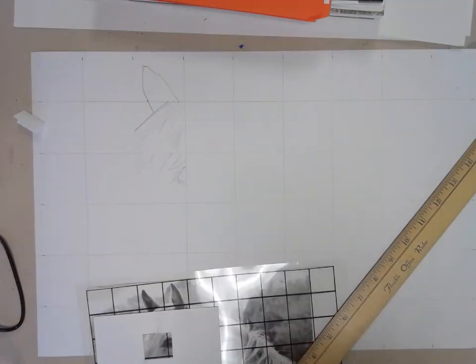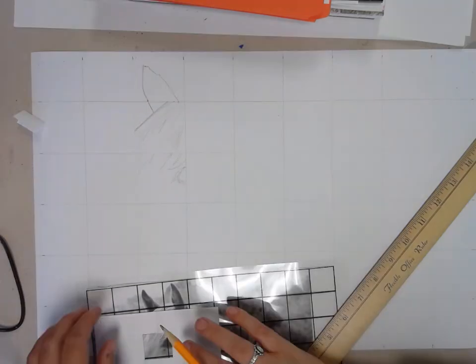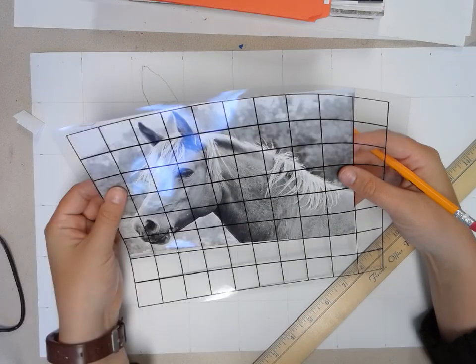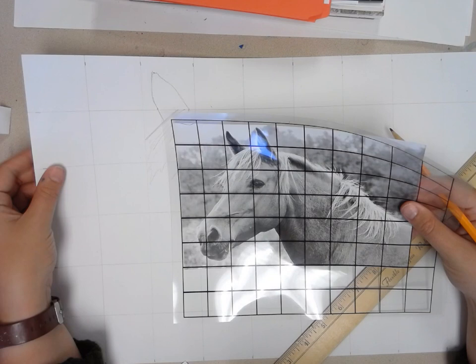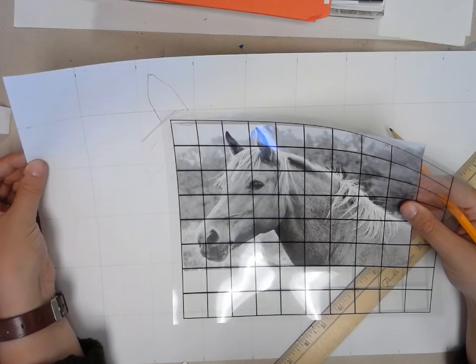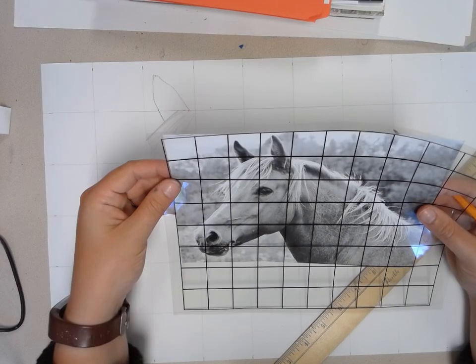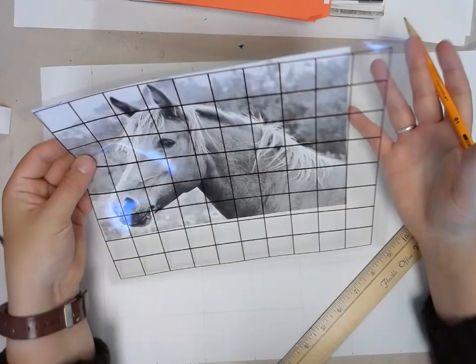And then you're going to add your shading. And that's when you use your blending stumps, your other drawing pencils, maybe even a little bit of charcoal to shade your drawing. As you work, keep your grid and your image in your drawer. Keep these all together. You'll want to keep them in your drawer rather than taking them home. Worst case, if it is homework, you can take them home, but it's really recommended that you keep them in class so you don't lose them, and you'll have plenty of time in class to work on this.